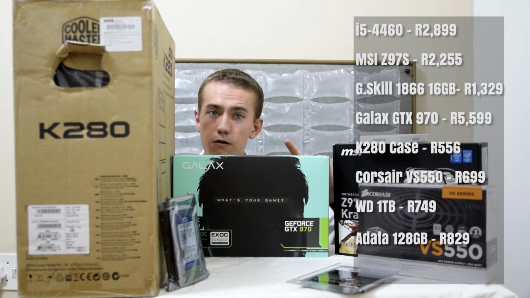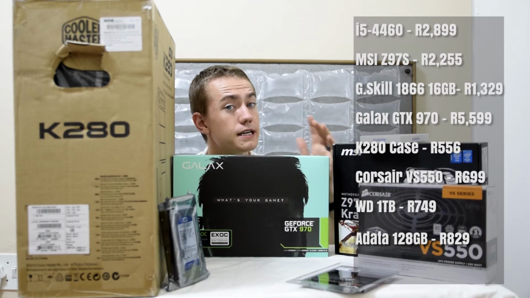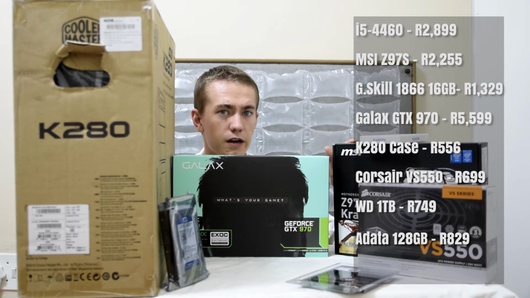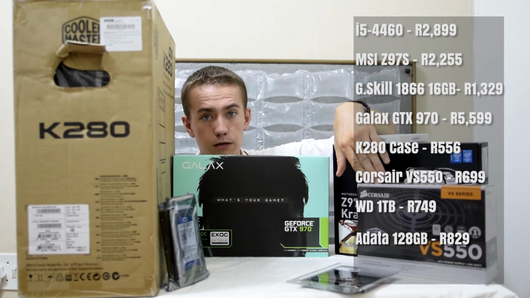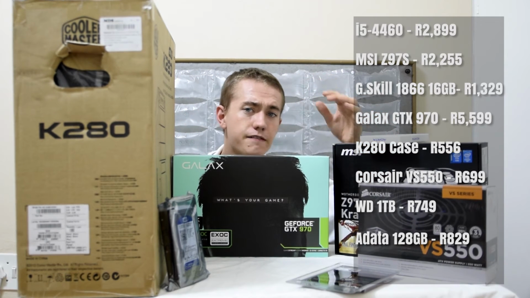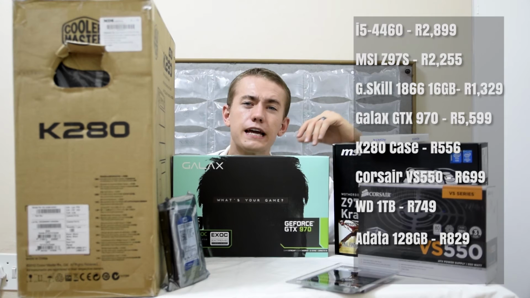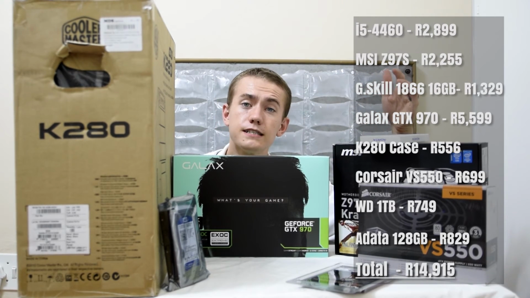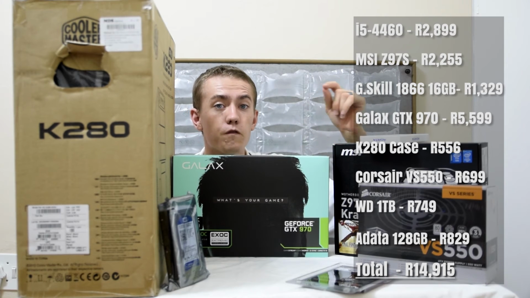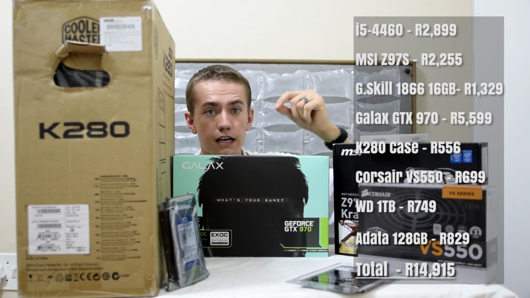Considering future upgrades though, a second GTX 970 wouldn't be a terrible idea with the SLI motherboard if you're willing to jump up to at least a 750 watt power supply. And an i7 4790K could help if you're working in more professional settings like with rendering environments. Cost-wise, the system, as of today, comes in at 14,915 Rand.